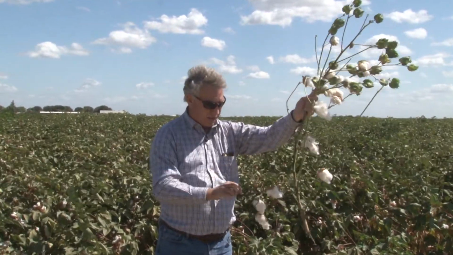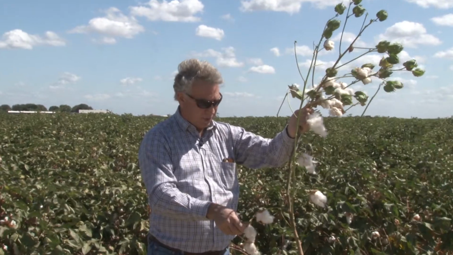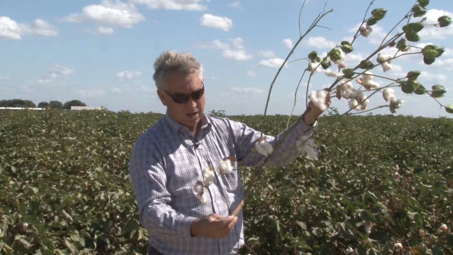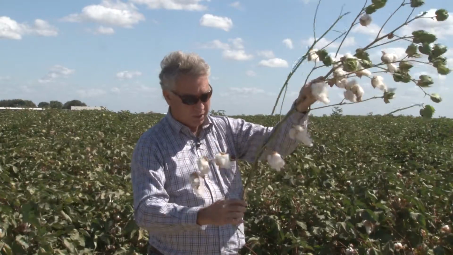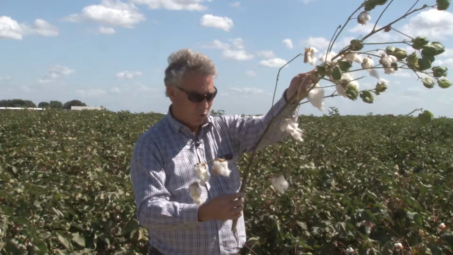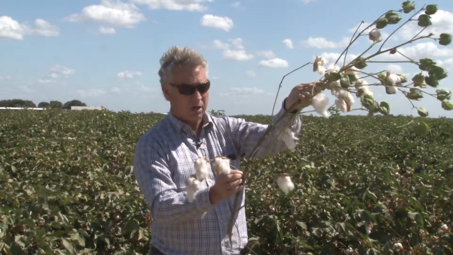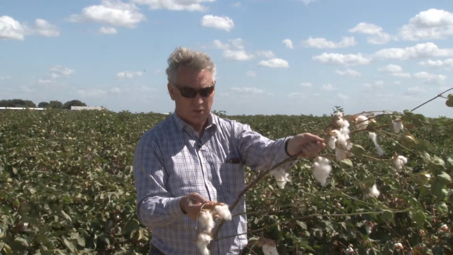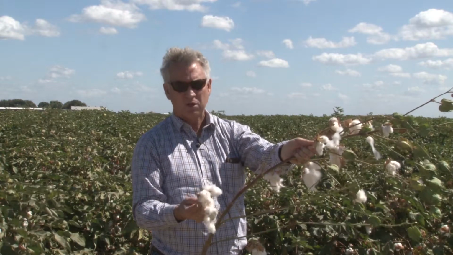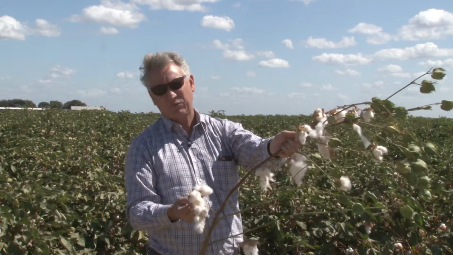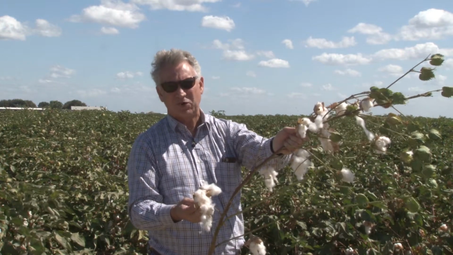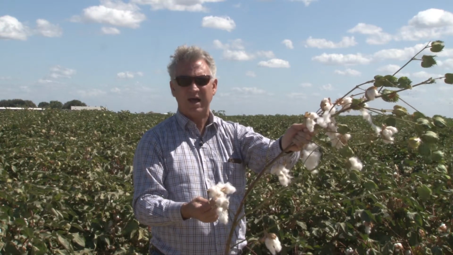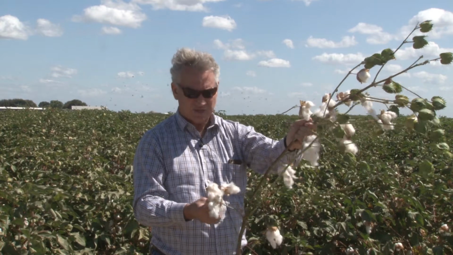We do happen to have some fruiting positions happening on early branches here. So if I were to count up from our cotyledon nodes, 1, 2, 3, 4, 5, 6, 7, on fruiting branch number 8, we actually have a first position fruit. So this is the piece of fruit here that went into flower first, and in this field it probably went into flower about July 1st, based on our planting dates, based on the type of heat units that we have had this year in 2017.